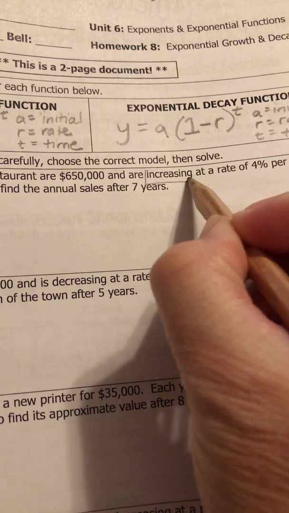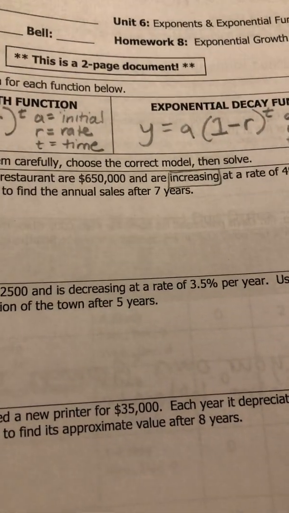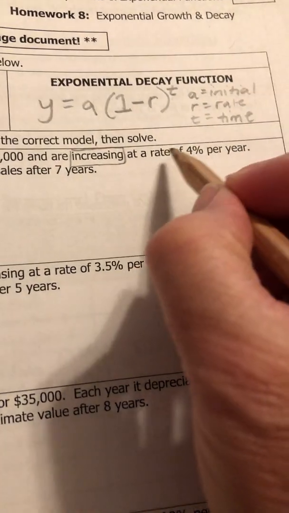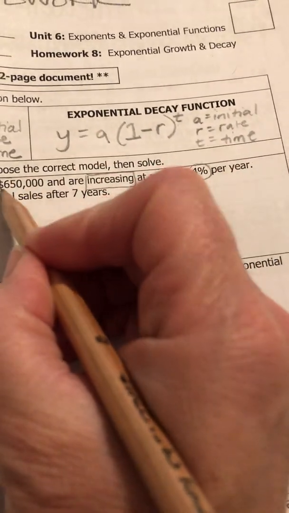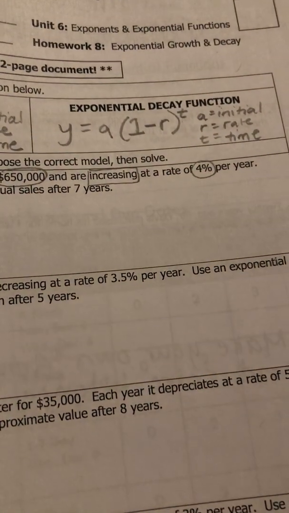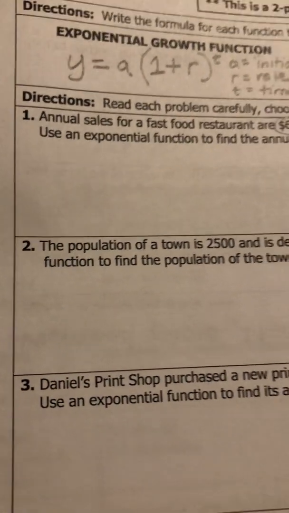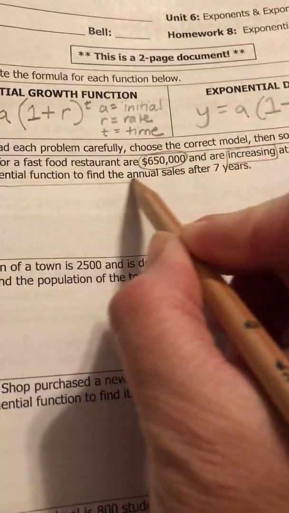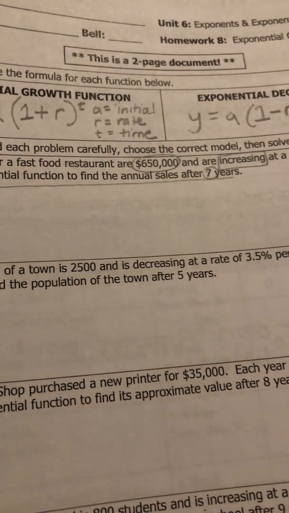I'm going to put that in a box because it's going to tell me that I'm going to have a growth function at a rate, and I'm going to go ahead and circle that number, 4%. Actually, I'm going to circle all the numbers here. At 4% per year. Use an exponential function to find the annual sales. I'm going to underline that, after 7 years.